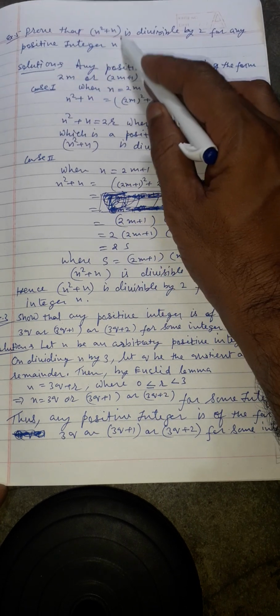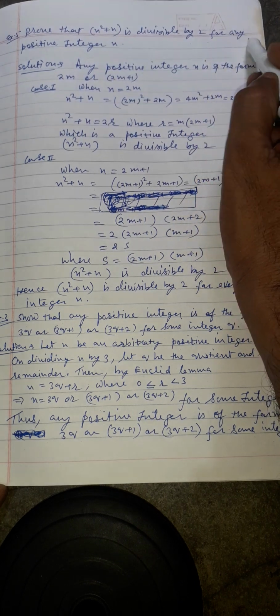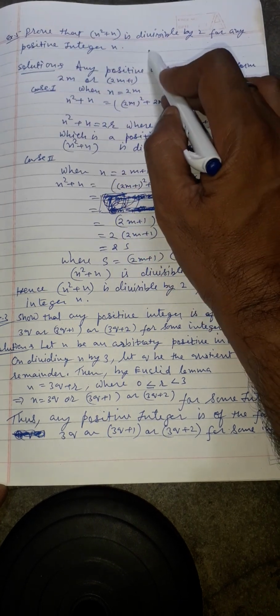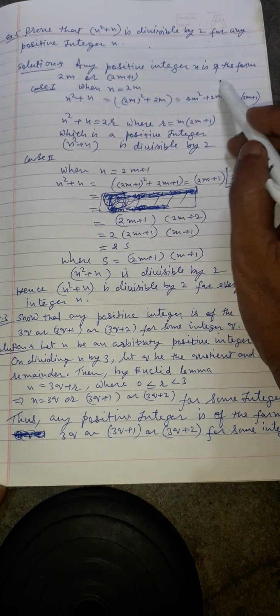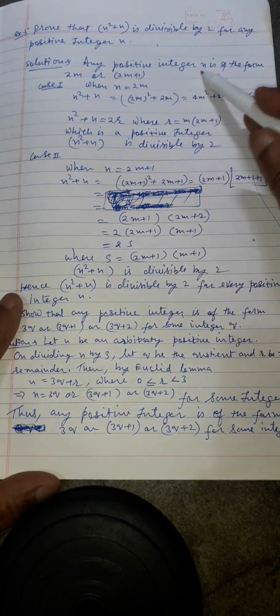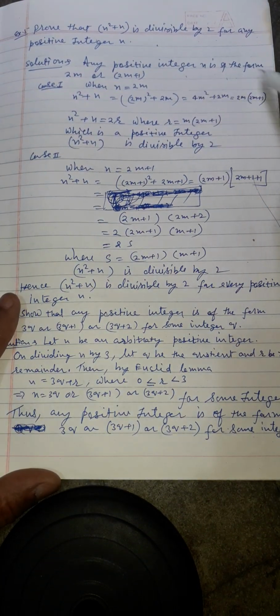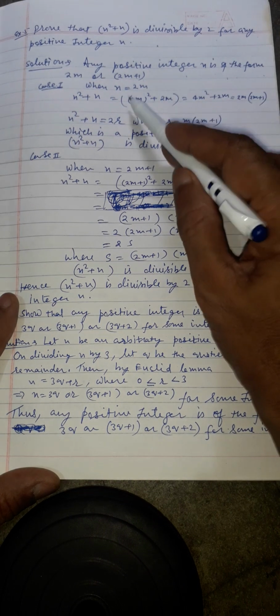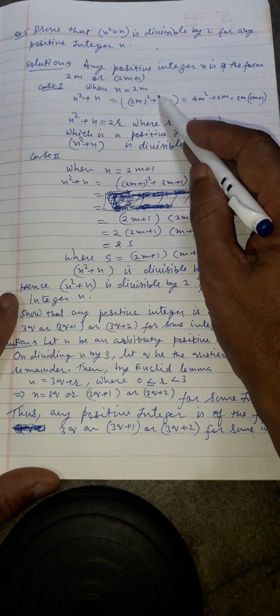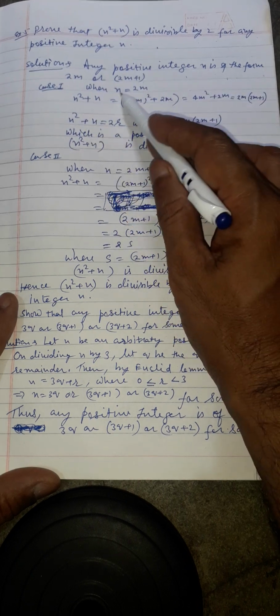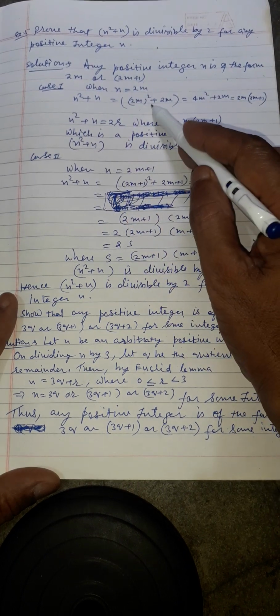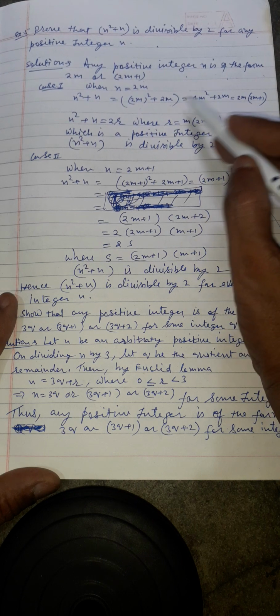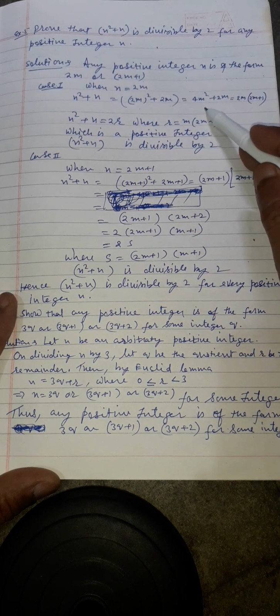Prove that n square plus n is divisible by 2 for any positive integer n. Any positive integer n is of the form 2m or 2m plus 1. Where n is equal to 2m, in place of n we write 2m, its square, and plus 2m. 2m whole square is equal to 4m square plus 2m.